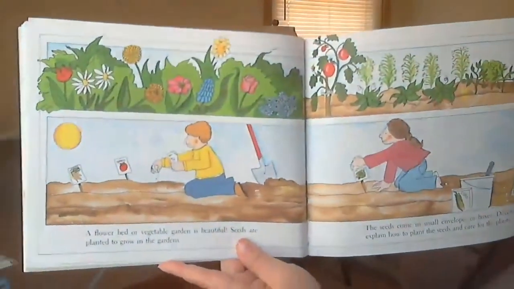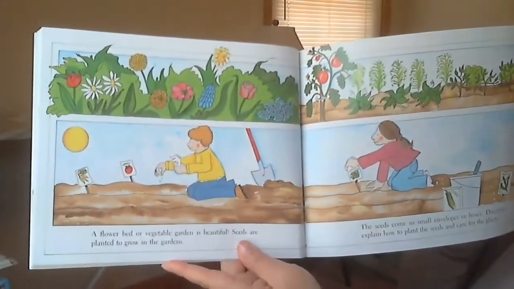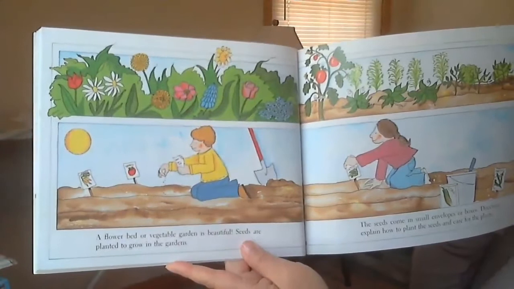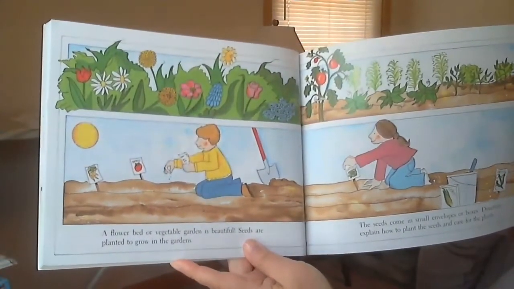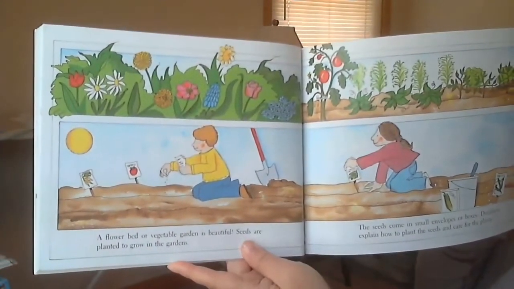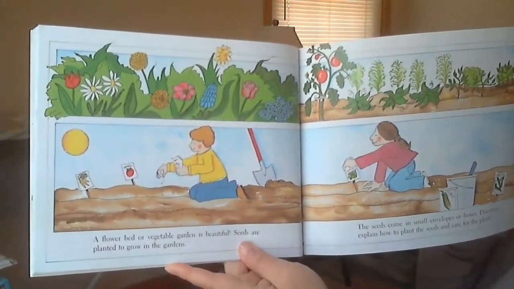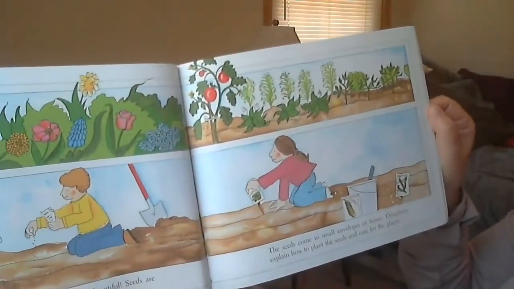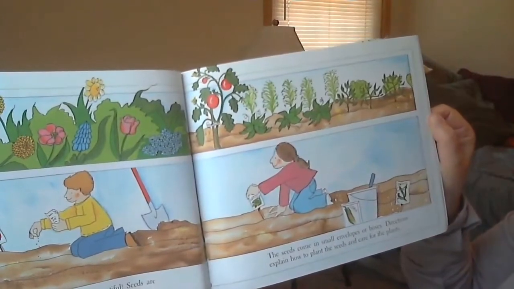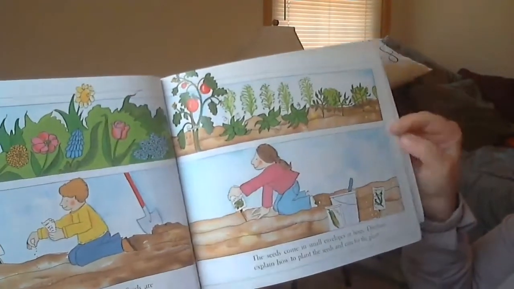People help to plant seeds too. Do you have a garden? A flower bed or a vegetable garden is beautiful. Seeds are planted to grow in the gardens. The seeds come in small envelopes or boxes. Directions explain how to plant the seeds and care for the plants.